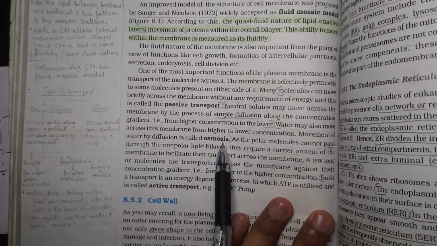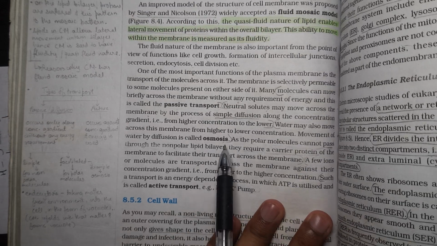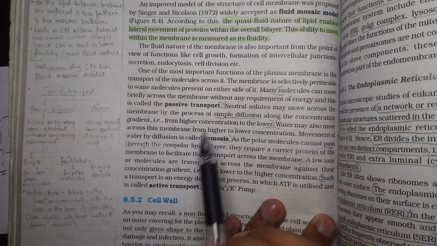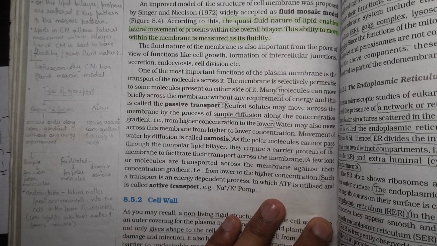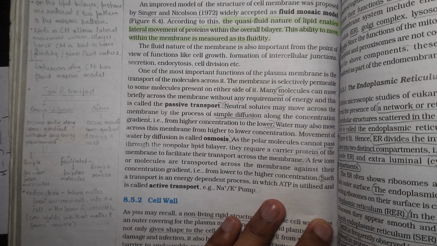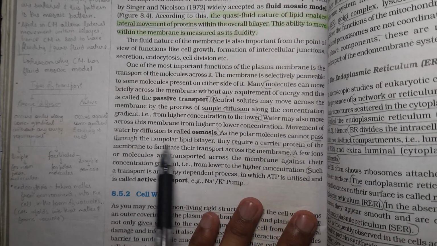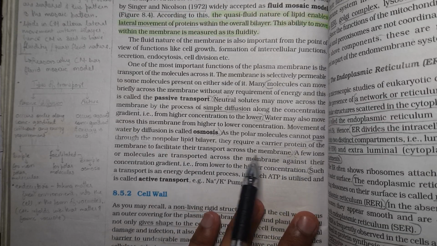Okay, so osmosis happens with the help of a membrane protein, a carrier protein. And the specific carrier protein is also called aquaporin. Aquaporin is extra NCERT information. But the specific carrier protein that allows water to cross the cell membrane is aquaporin. So as polar molecules cannot pass through the non-polar bilayer, they require a carrier protein of the membrane to facilitate their transport across the membrane.